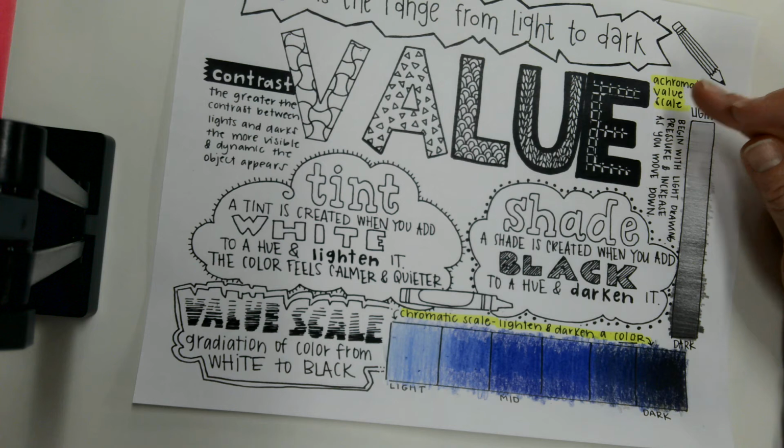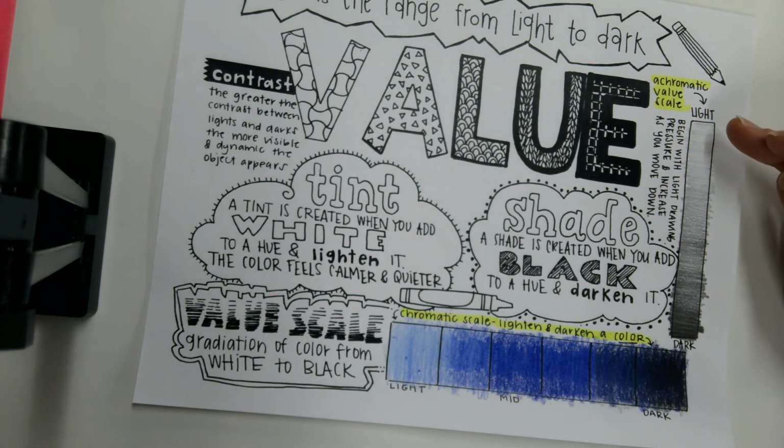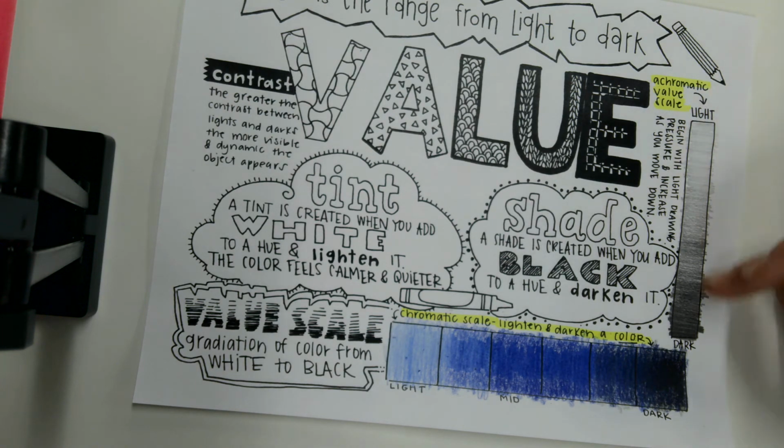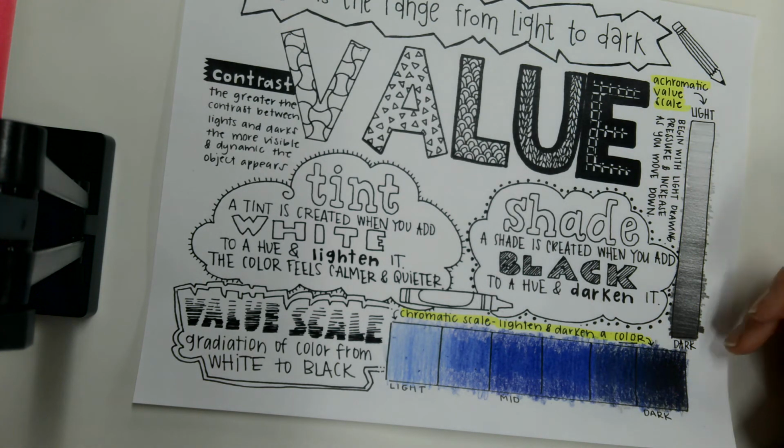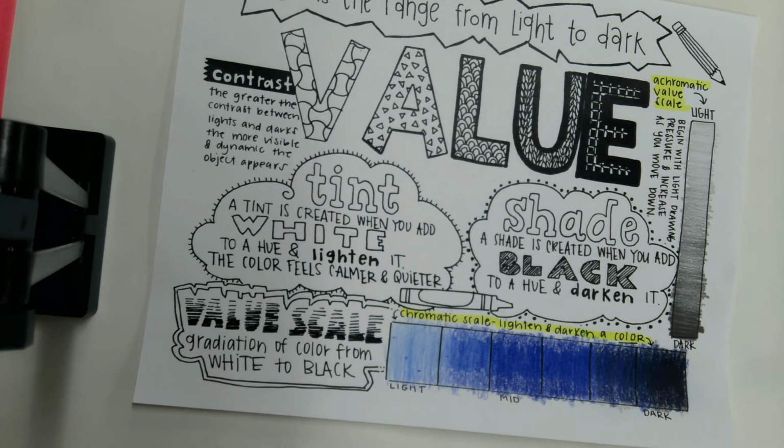So you can choose achromatic. You're going to write that in the discussion assignment. If you're going to do achromatic, you're simply using pencil only, graphite pencil. If you're choosing a chromatic scale, you're going to choose one hue, one color, and then you're going to choose to darken and lighten it.